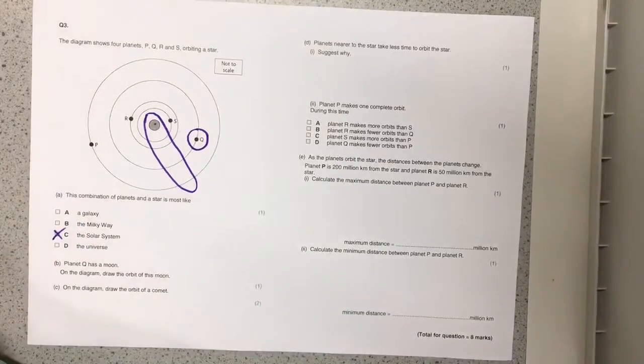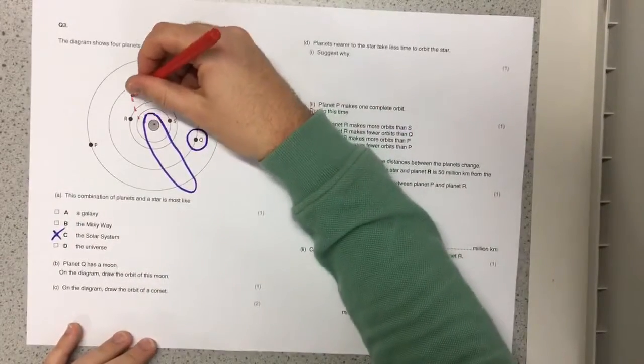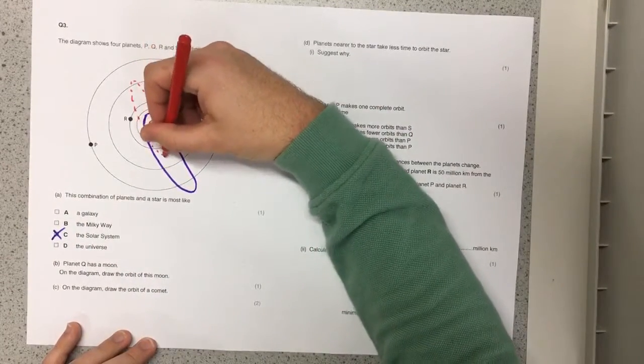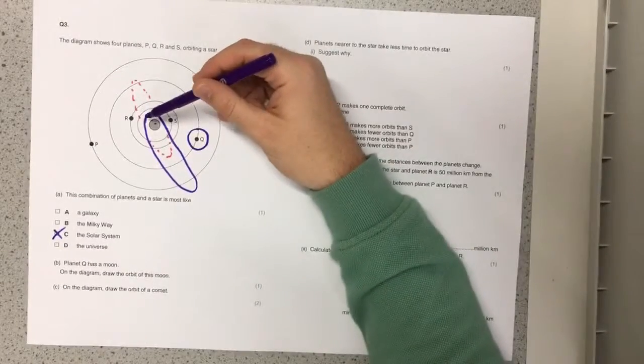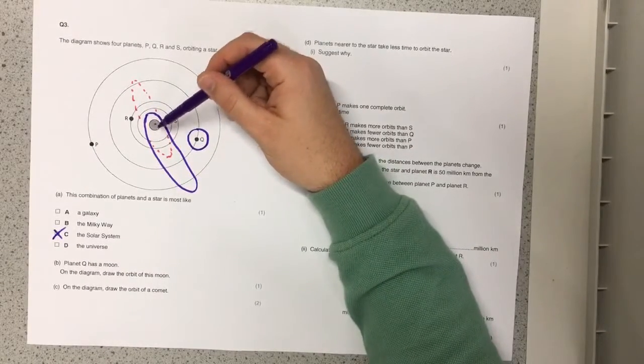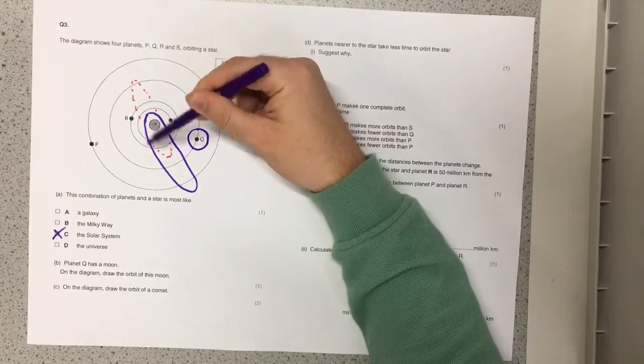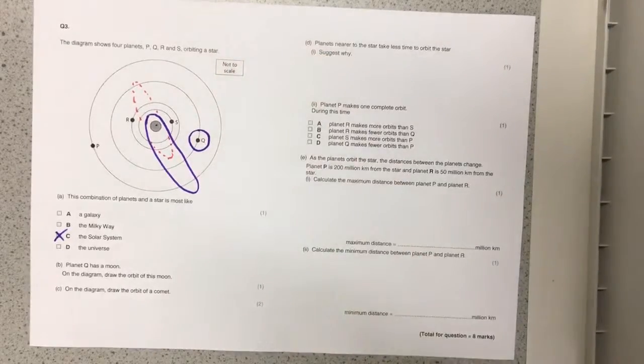If you were to draw it like this, then you wouldn't get the second mark. You'd only get the first mark for drawing an ellipse. So you've got to make sure that the sun is at one end of the ellipse, and then the orbit continues right out to the furthest edges of the solar system.